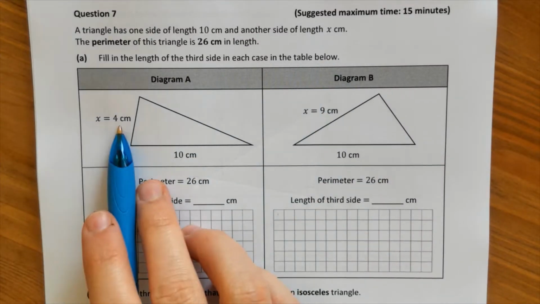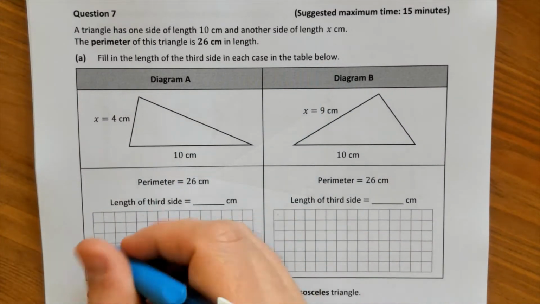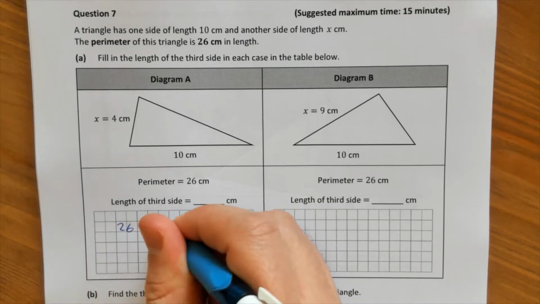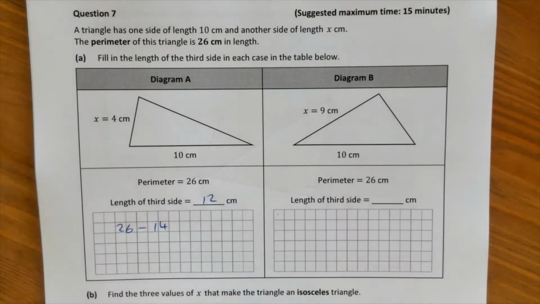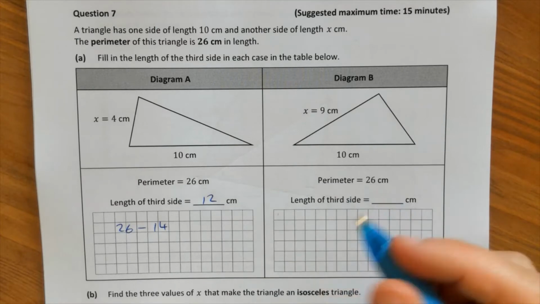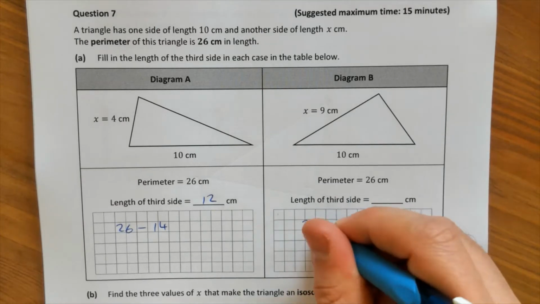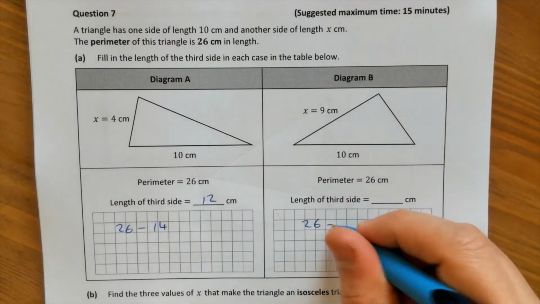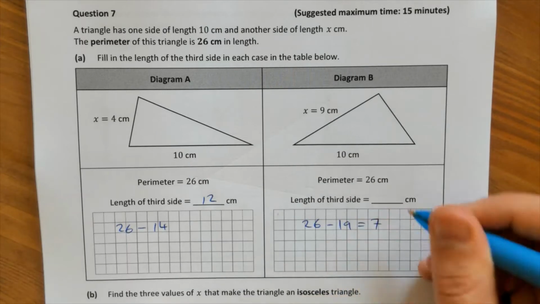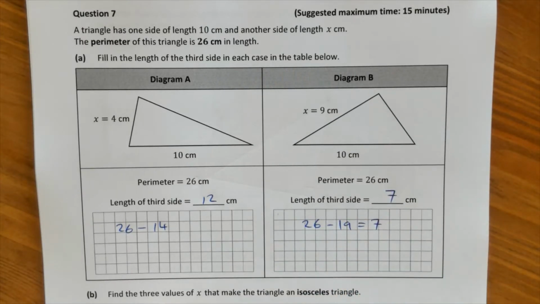So we've got 4 plus 10, which is 14. So 26 take away 14 gives us that this here is 12 centimeters. And likewise, I have the same idea here. I got 10 plus 9, which is 19. So 26 take away 19 gives us that side there is 7 centimeters. Okay.